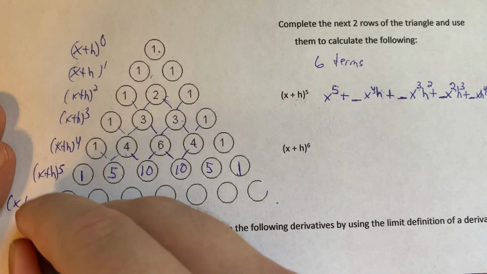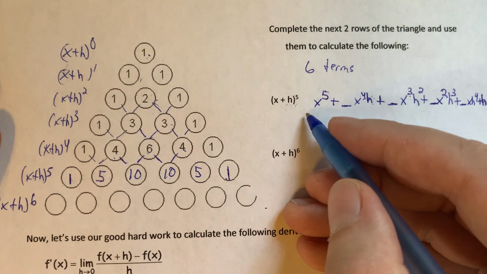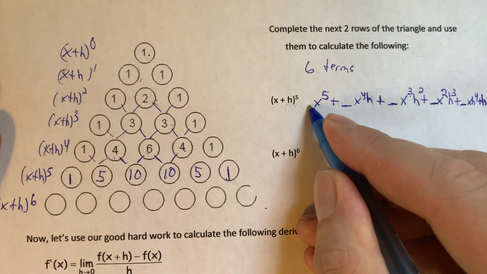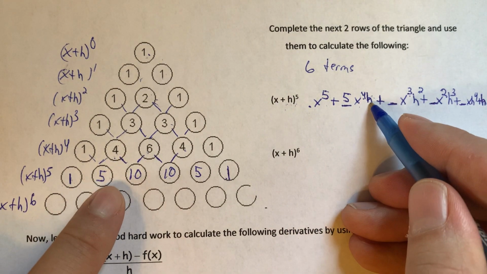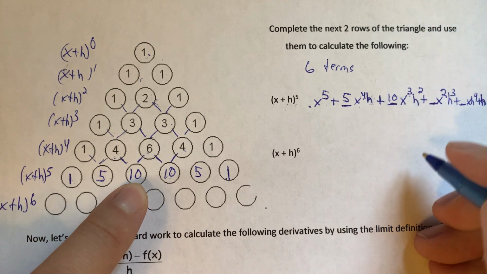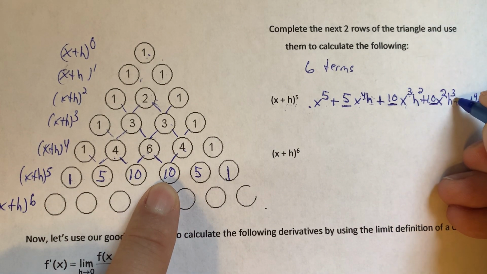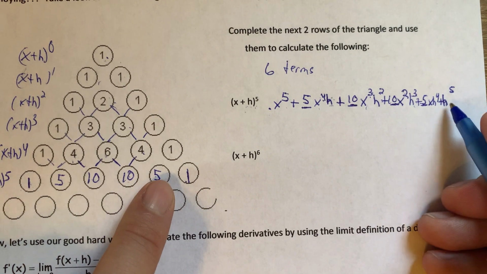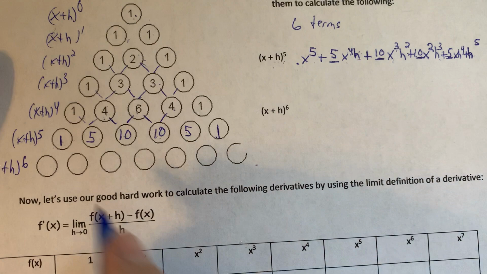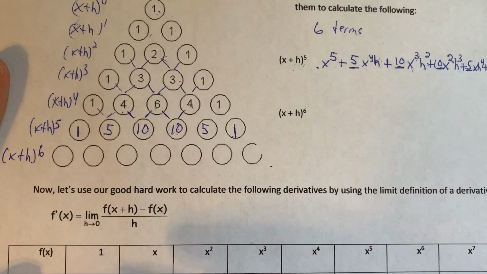What about this one? This is x plus h to the 6th. Let's fill this in right here. This was 1x to the 5th plus 5x to the 4th h plus 10 x cubed h squared plus 10 x squared h cubed plus 5 x h to the 4th plus h to the 5th. This next row, fill it out on your own. See what you can do here.